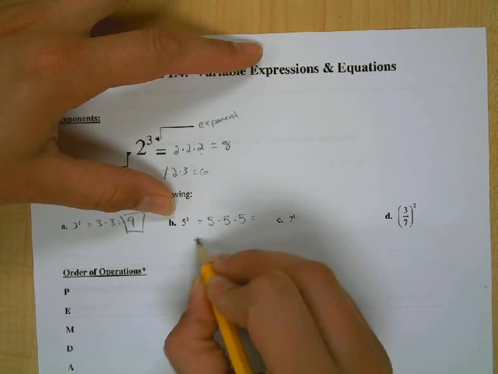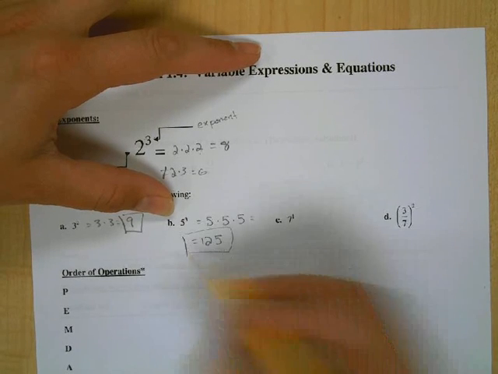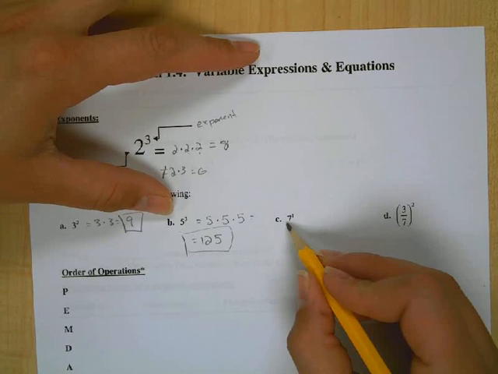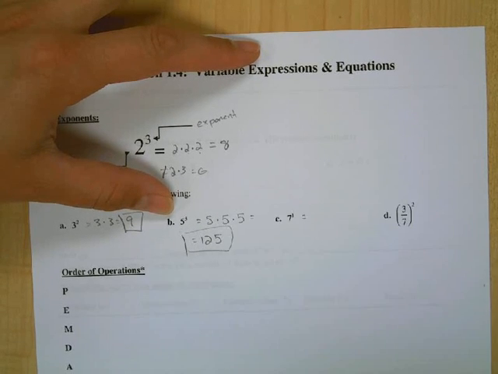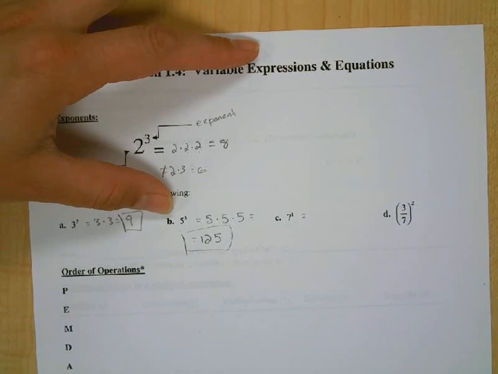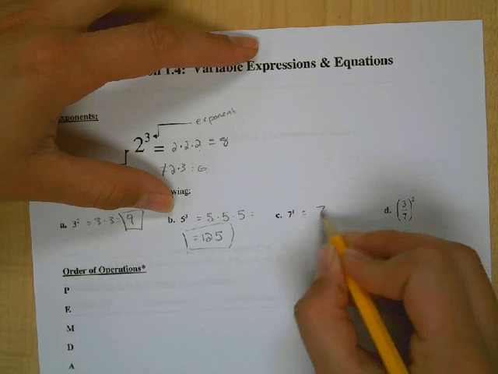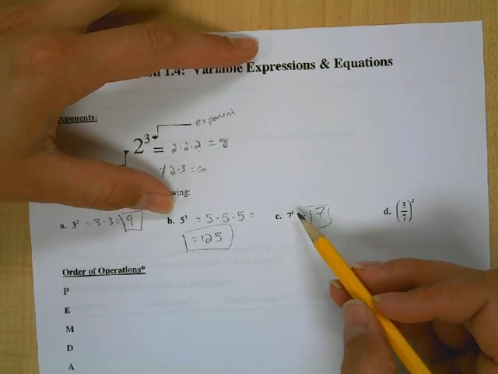And some of these you'll get so good at because you'll see the same numbers over and over again that you'll just know that 5 cubed is 125. 7 to the first power means 7 multiplied by itself once, so 7 to the first power is just 7. Anything to the first power is just itself.